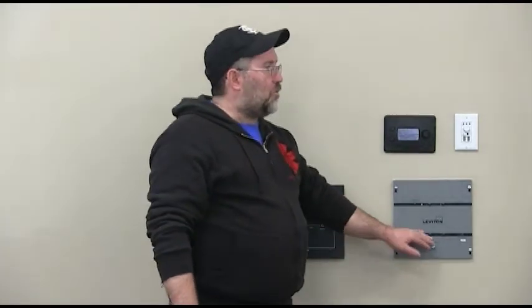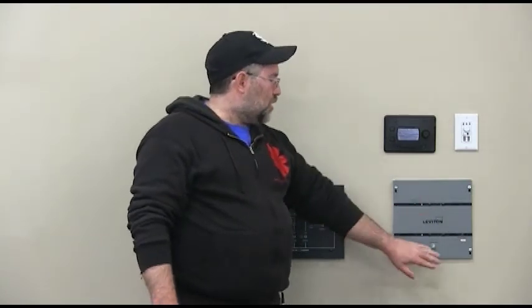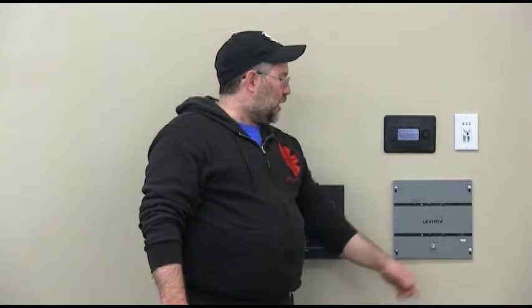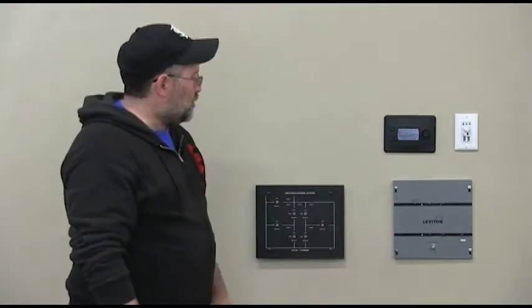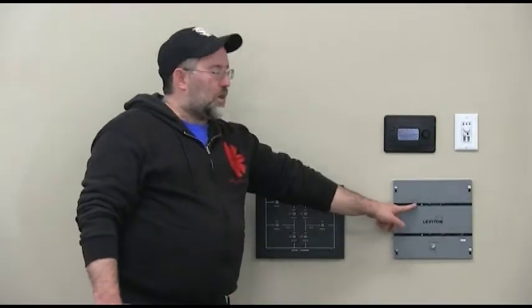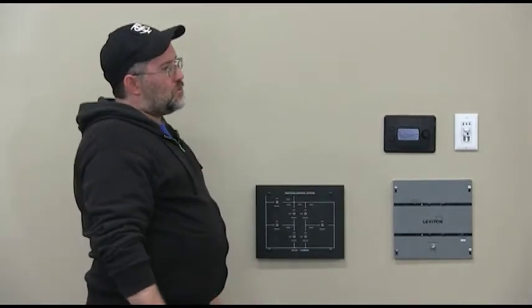This is just a 24-volt power supply. That's all that is. So if you press the button in, it engages the power supply. If you pull it out, it turns it off. That's all there is to it. And then you can look in the top corner and see that the LED is off. So it shows this is off.